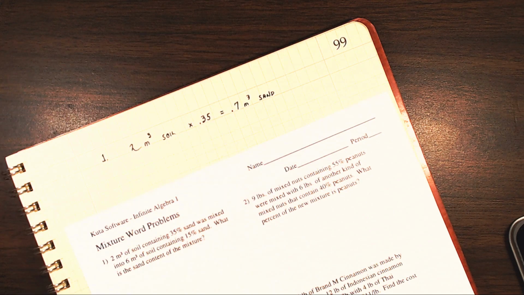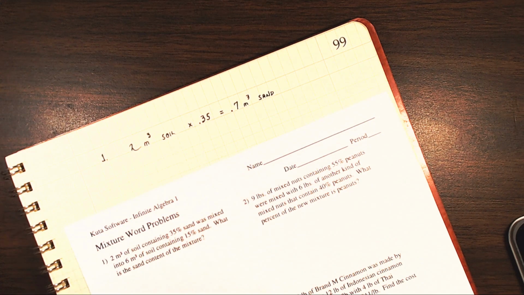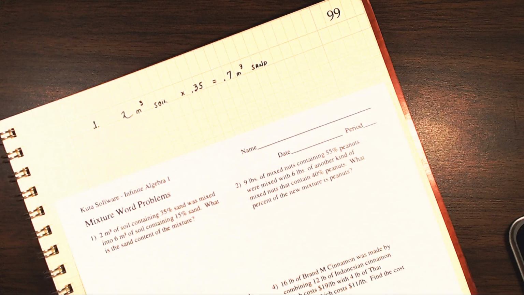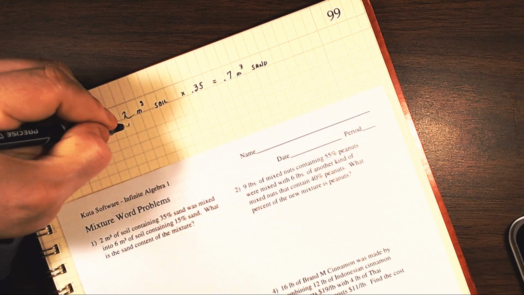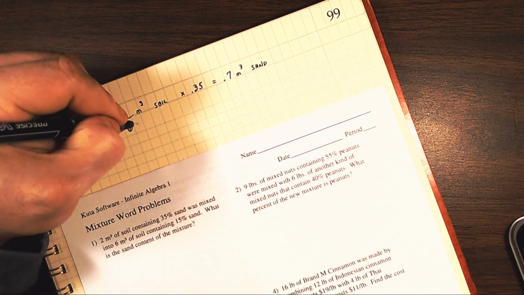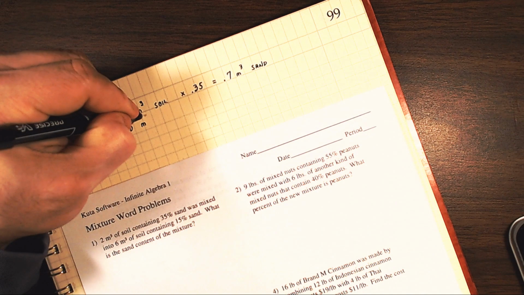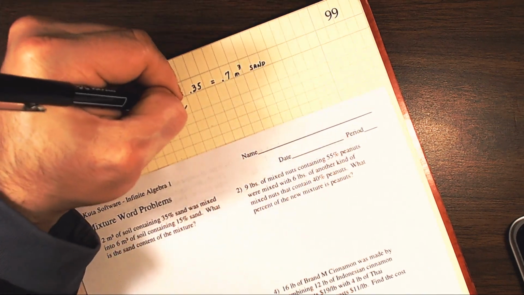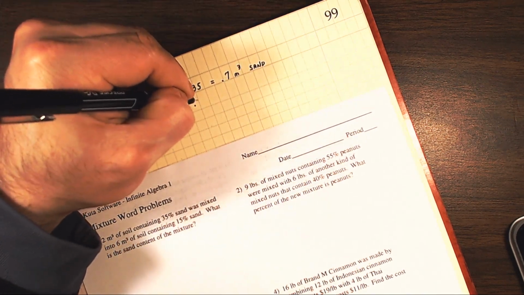All right, so that's the first thing that we've learned. Now, the second bit of information that's given to us says that batch of soil was mixed into 6 cubic meters of soil. So they were adding these 2 batches of soil together. And the 6 cubic meter batch contained 15% sand.